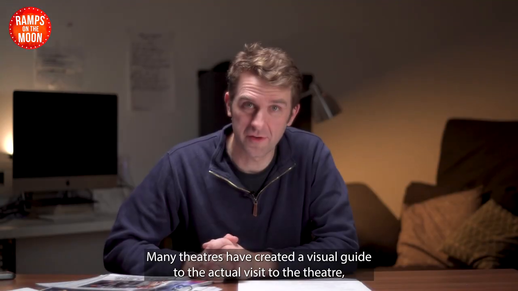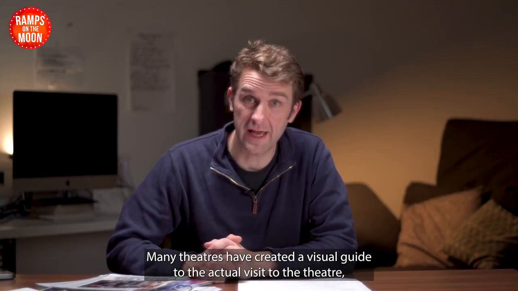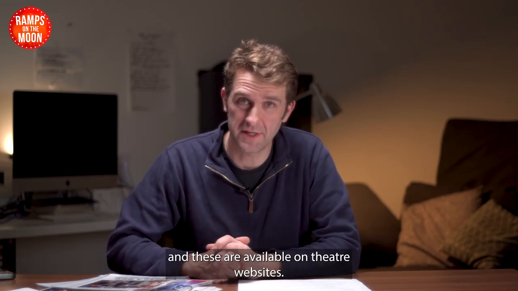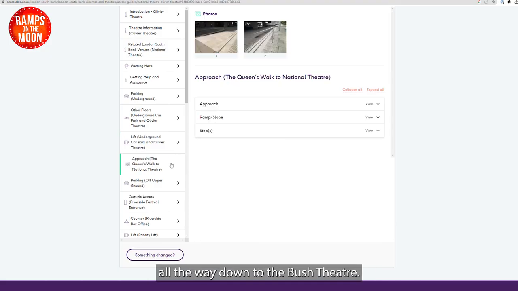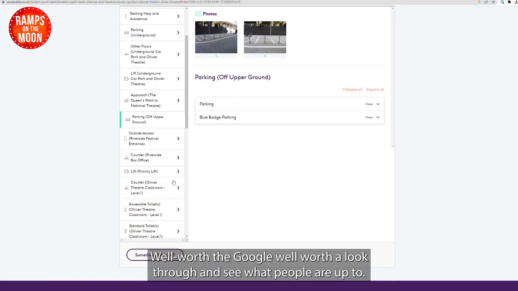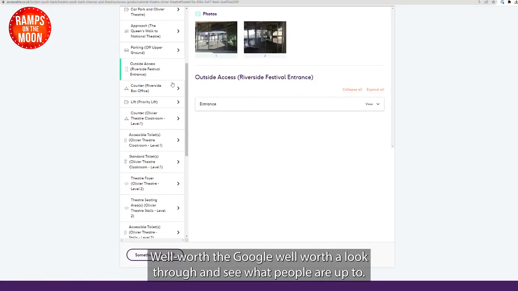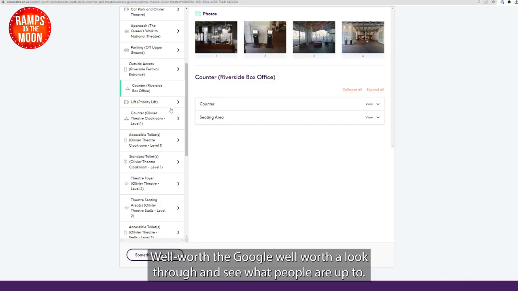Many theatres have created a visual guide to the actual visit to the theatre, and these are available on theatre websites. We've got ones from the National Theatre, all the way down to the Bush Theatre. Well worth a Google, well worth a look through and see what people are up to.